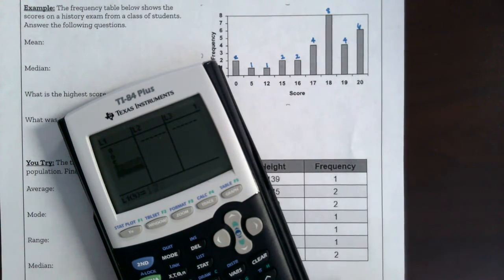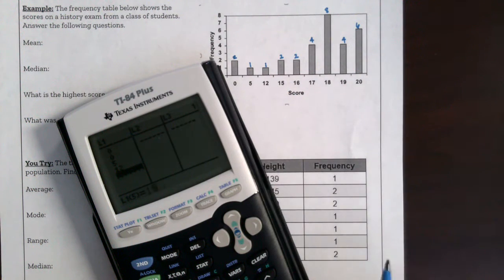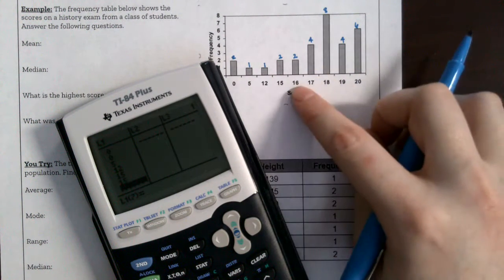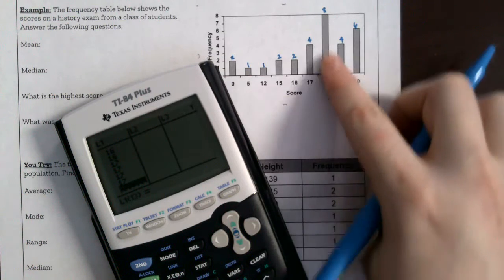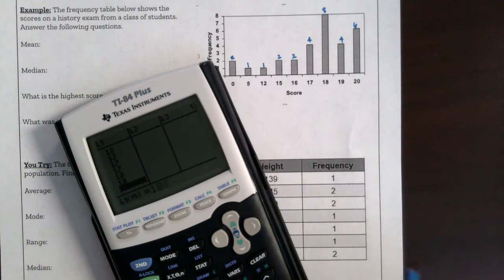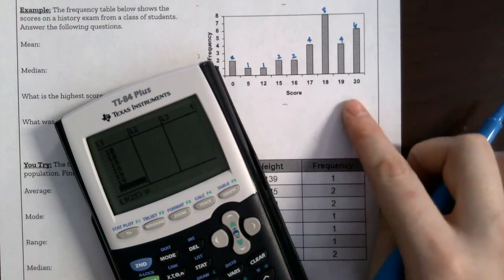12 one time. 15 twice. 16 twice. 17 4 times. 18 8 times. 19 4 times. And 26 times.